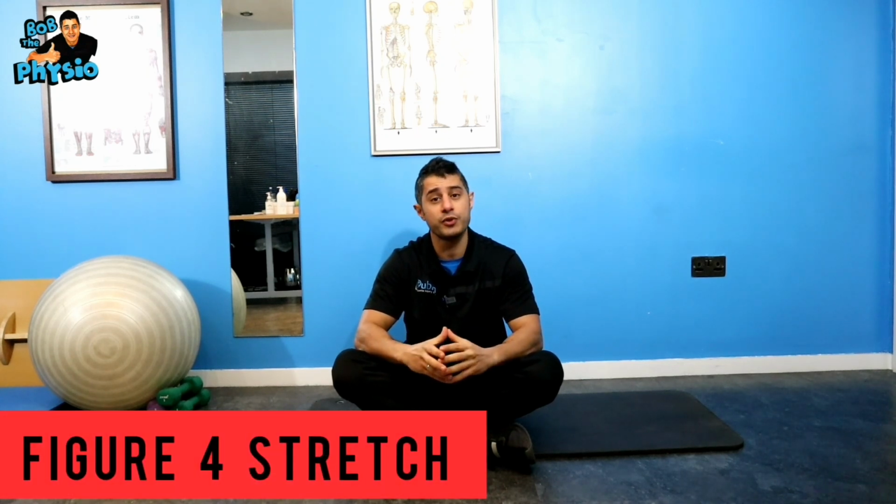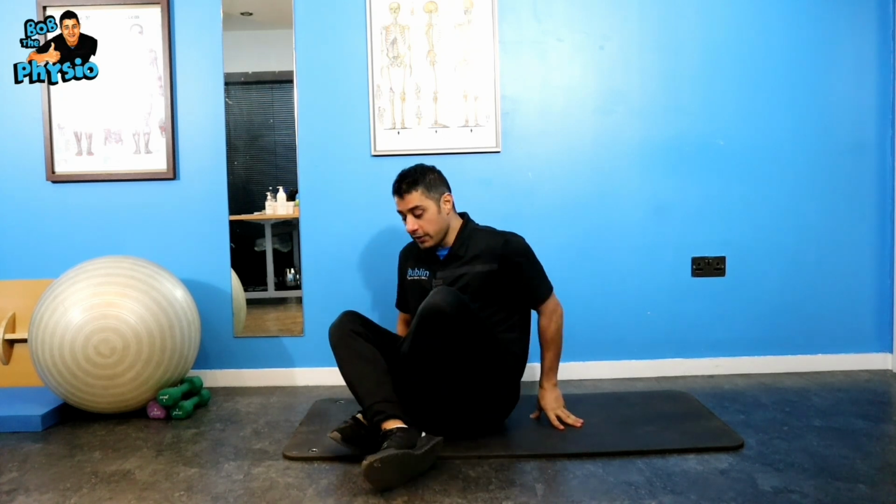We're going to move on to the figure 4 stretch, which literally helps you to open up the hip and specifically stretch the piriformis muscle. The piriformis muscle is a very tiny little muscle that passes very closely to the sciatic nerve, and in some cases this muscle can be tight, and with stretching this muscle you can get some relief. I'm going to show you how to do it in a lying position and you can give it a try.